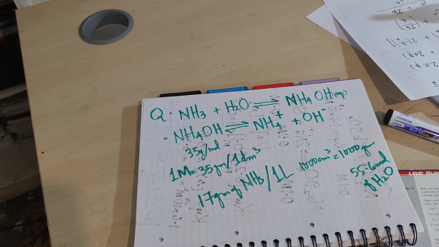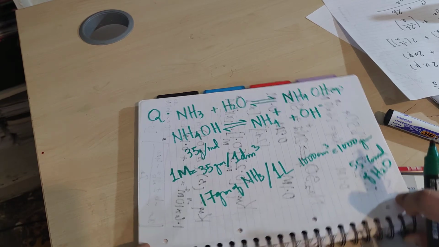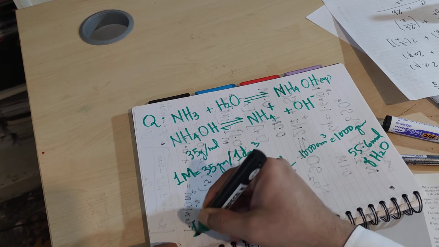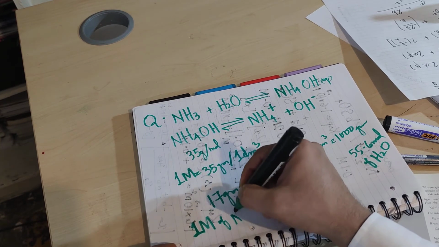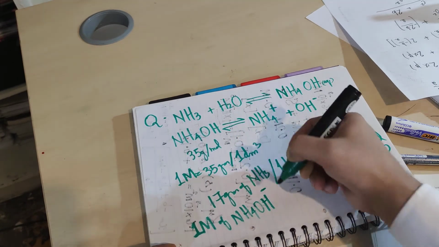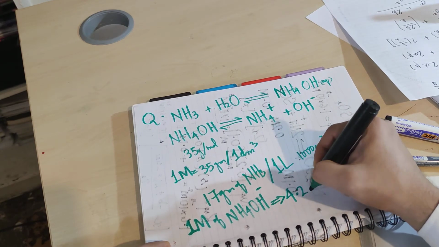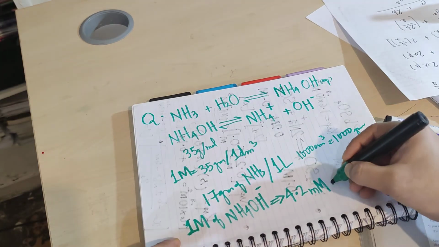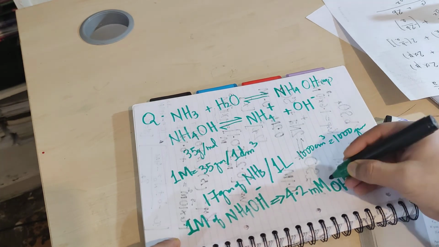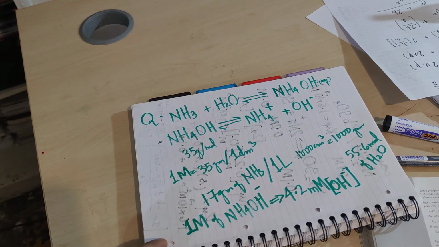But overall, a 1 mole per dm cubed solution of ammonia would have a hydroxide ion concentration of 4.2 millimoles per dm cubed. We have to take it as it is. It's not intuitive here, and I don't agree with it, but that's how the question says. So 1 mole per dm cubed of NH4OH has 4.2 millimole per dm cubed of hydroxide ions. Yes, that's the highlight statement.